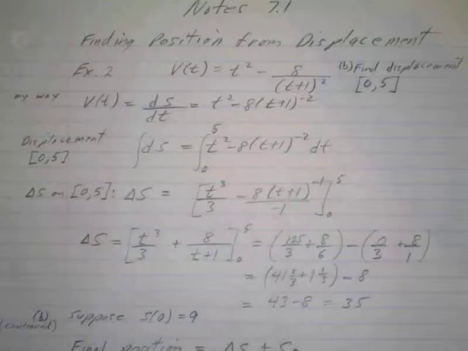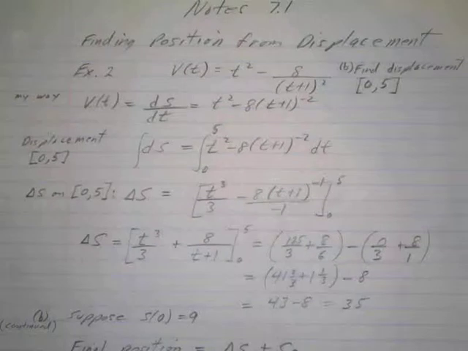So now what we're going to do is just the second part, where they wanted to find the displacement from 0 to 5. They didn't show as much detail on that, so I thought I would go over it. If you do have any questions on that first part, just let me know, but it should be pretty straightforward because they did do a lot of detail.